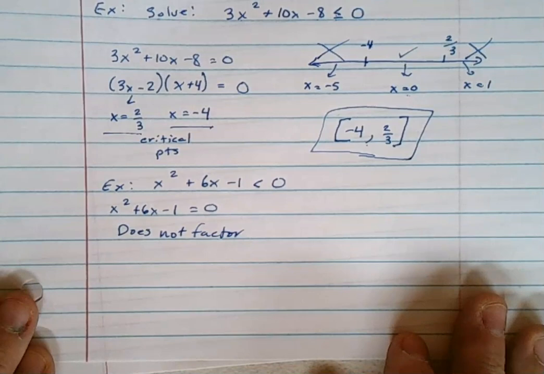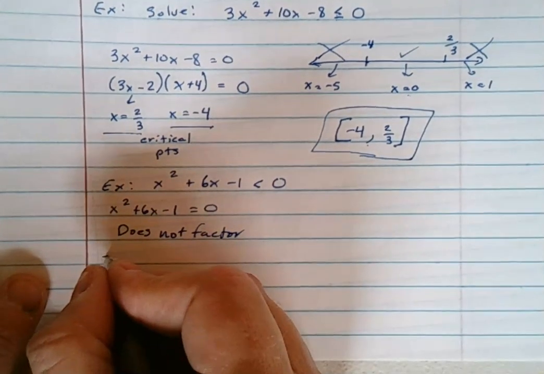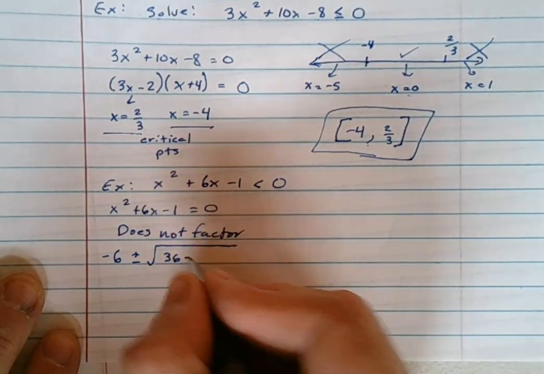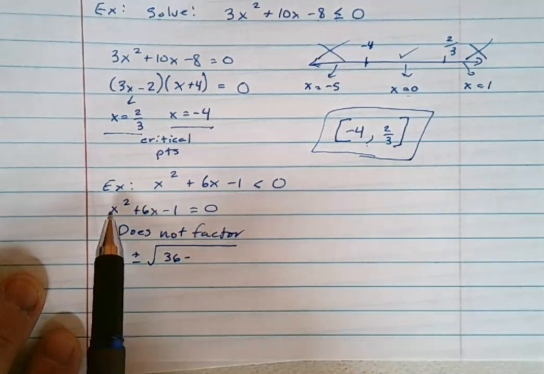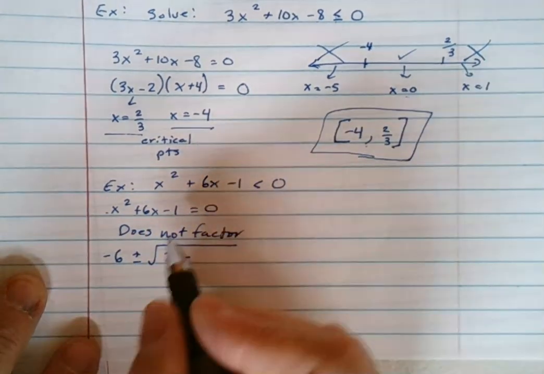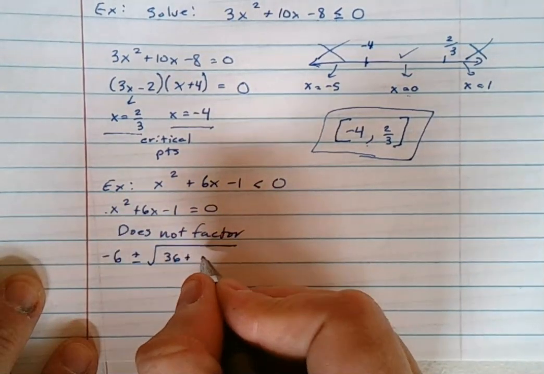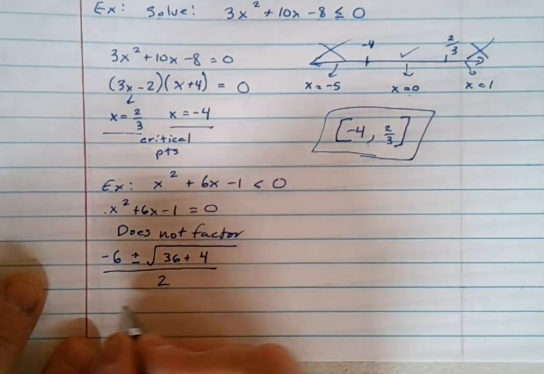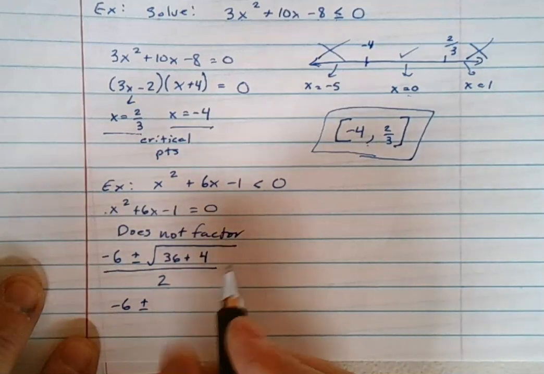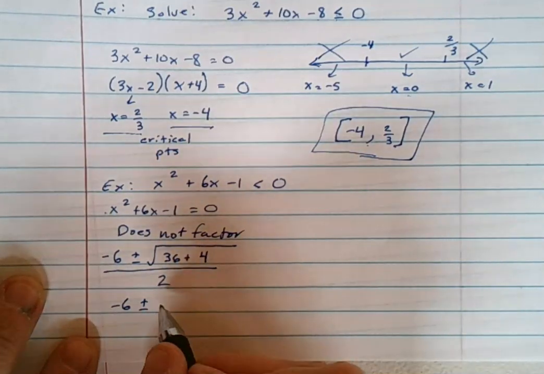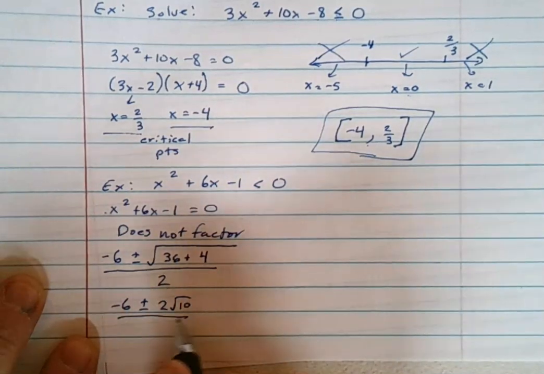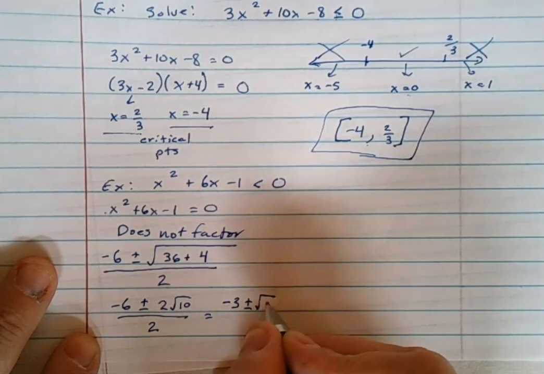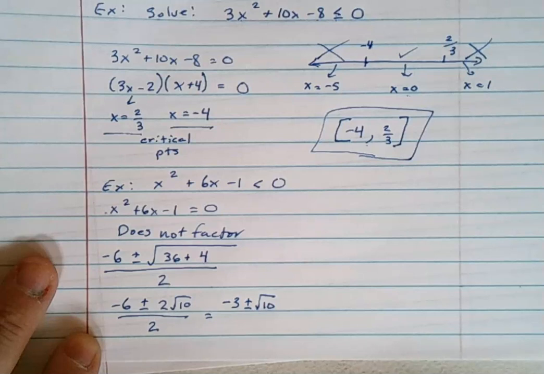So if this doesn't factor, what's my choice? My choice is the quadratic formula, which is going to be the opposite of b, plus or minus the square root of b squared minus 4 times a times c. Well, 4 times 1 times -1 is -4, so minus a negative is plus 4, and that's all over 2a, and that's going to give me -6 plus or minus the square root of 40, which is 2 root 10, over 2, which is equal to -3 plus or minus root 10.